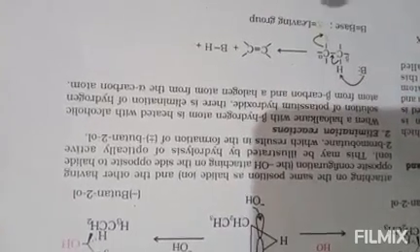Now, haloalkanes with beta hydrogen atoms: the hydrogen atom attached to the beta carbon atom, we call a beta hydrogen atom. When haloalkanes with beta hydrogen atoms are heated with alcoholic solution of potassium hydroxide, elimination of a hydrogen atom from the beta carbon and the halogen atom from the alpha carbon occurs. So one halogen atom is removed from the alpha and one hydrogen atom is removed from the beta, and you will get an alkene.